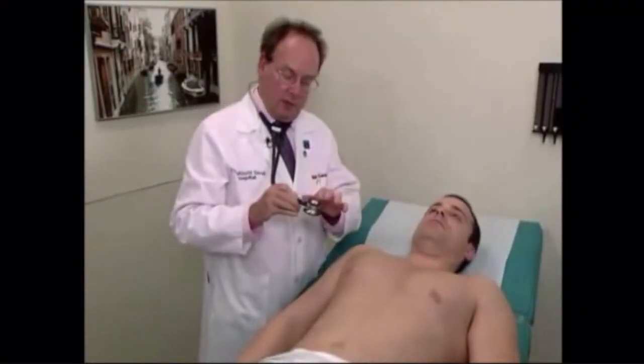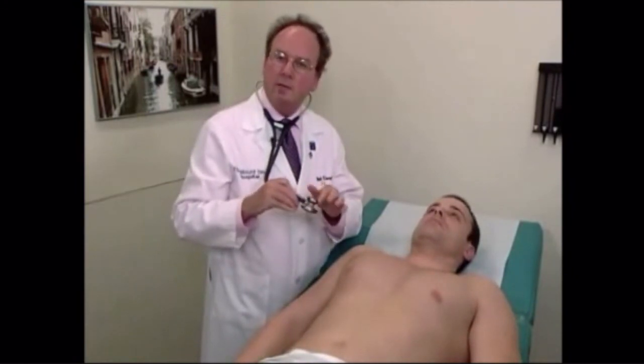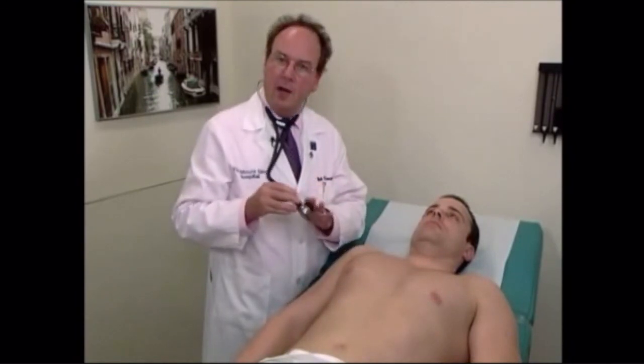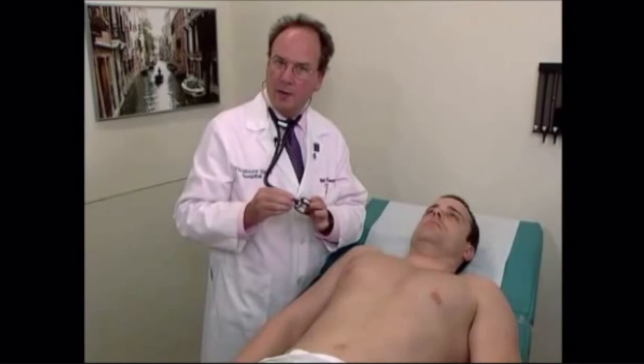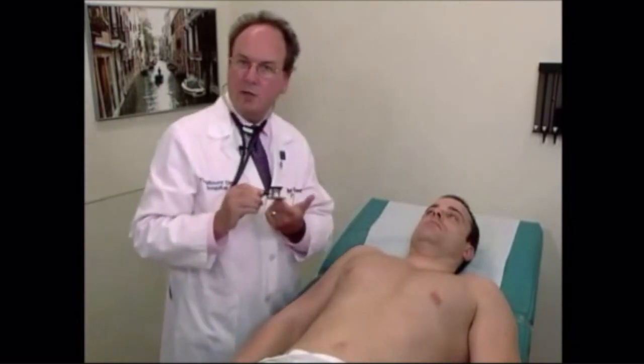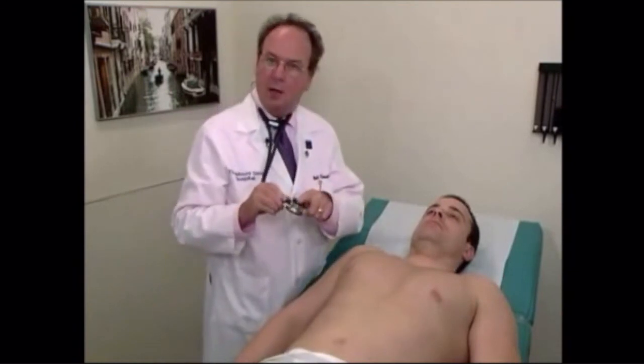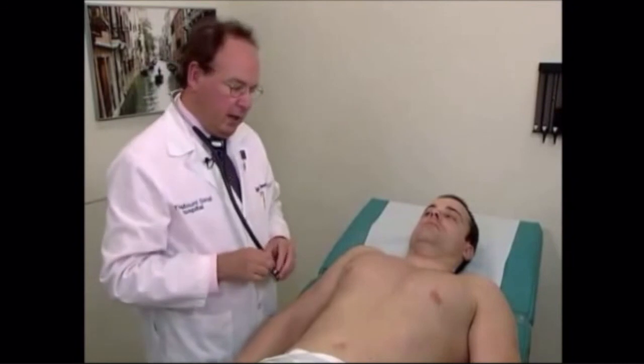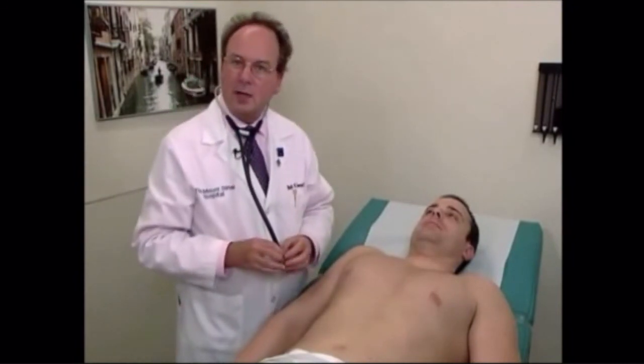Application of the bell to the chest wall should be very, very gentle, because if you press too hard with the bell on the chest wall, the skin becomes a diaphragm and you lose the ability to hear the low-pitched sounds. Remember that the diaphragm is best used for high-pitched and medium-pitched sounds. The bell is used for low-pitched sounds. This completes examination of the anterior chest, and we're now going to move on to examination of the abdomen.